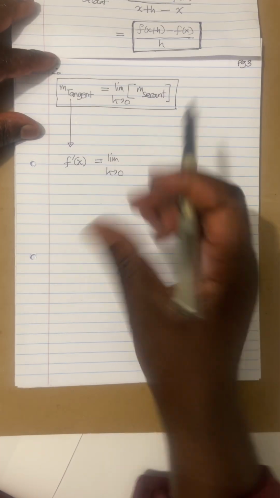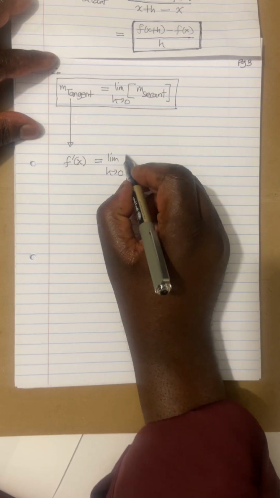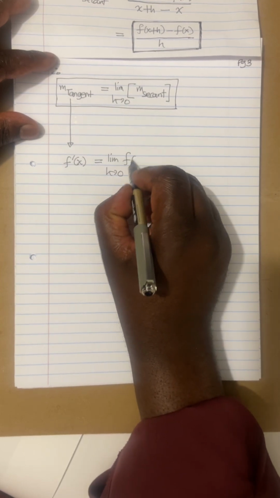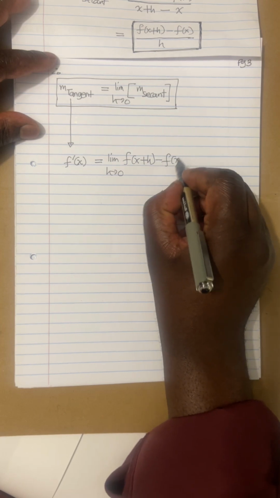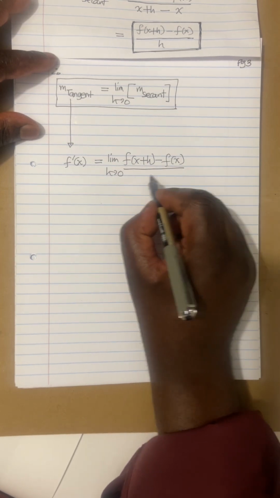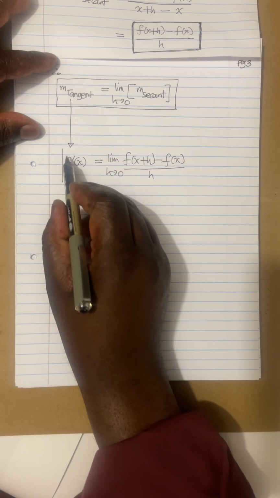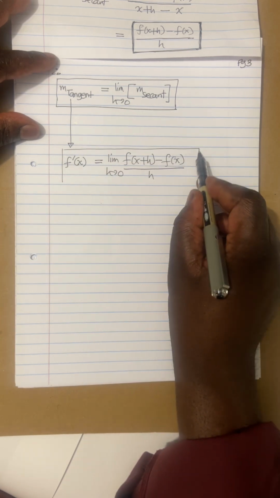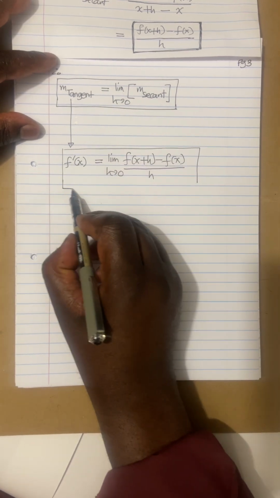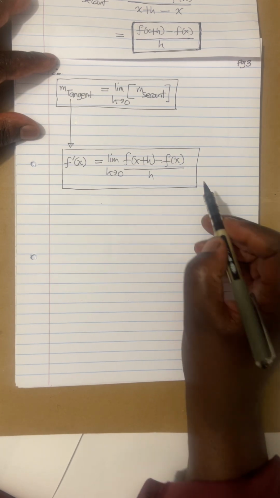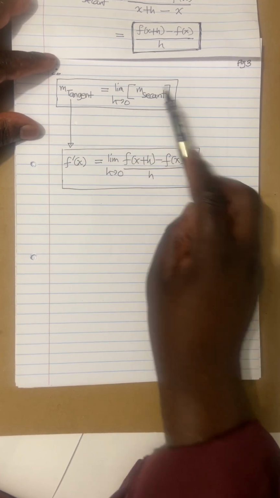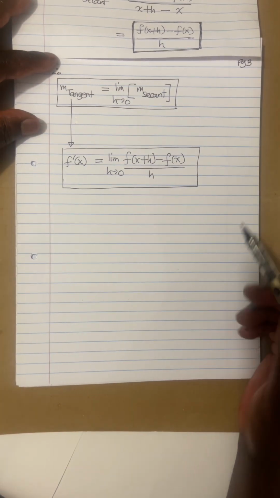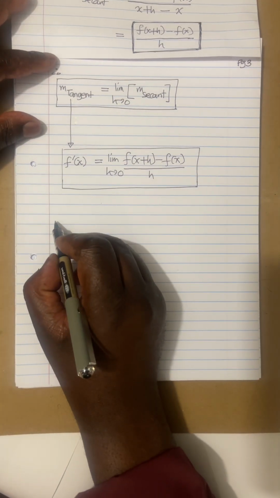So this becomes the limit as h approaches 0 of f of x plus h minus f of x all over h. So this is the new notation or formula for the gradient of a tangent. Remember, we're coming from the gradient of a tangent equals the limit as h approaches 0 of the gradient of a secant. So written like this.